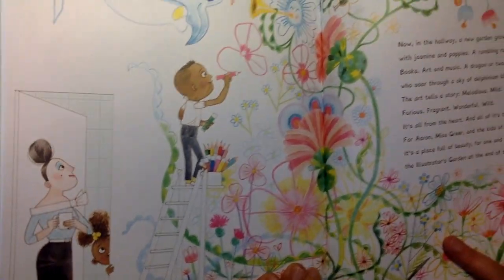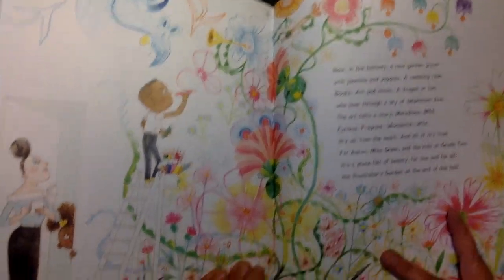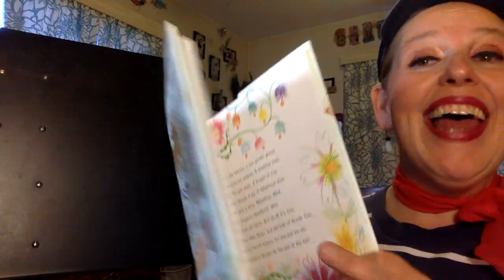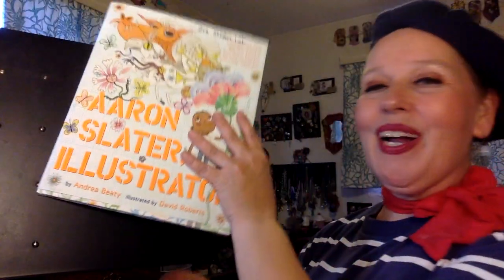It looks as though Miss Greer let Aaron illustrate the hallway with a beautiful garden. And that's the end of this story.